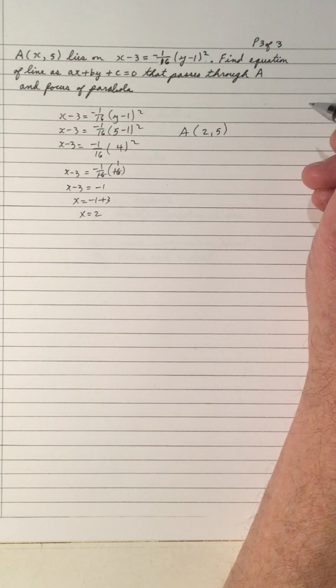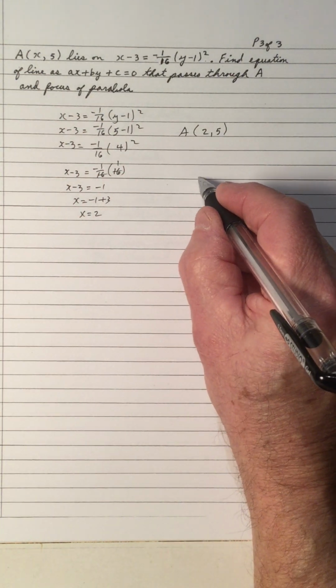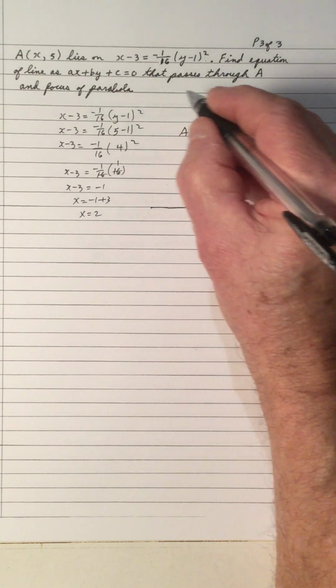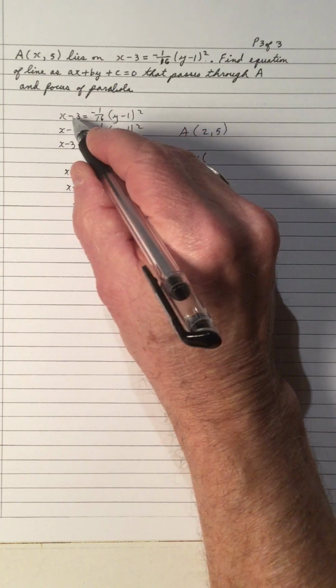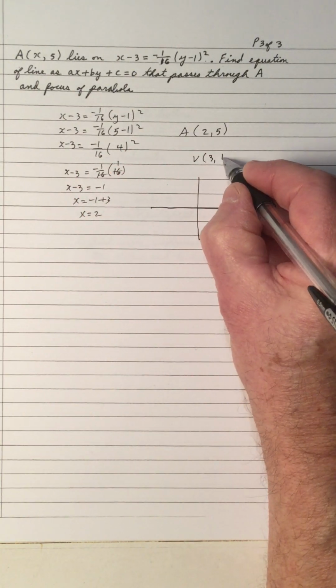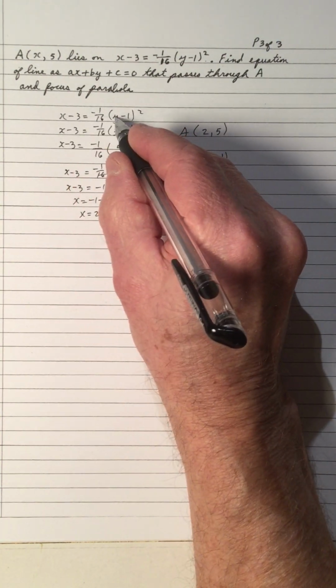Now we need to find the focus. So let's see if we can find the focus. The vertex of this parabola is, the vertex x is 3 and y is 1. This is the opposite of, if you put 3 here you get a 0, you put 1 here for y you get a 0.